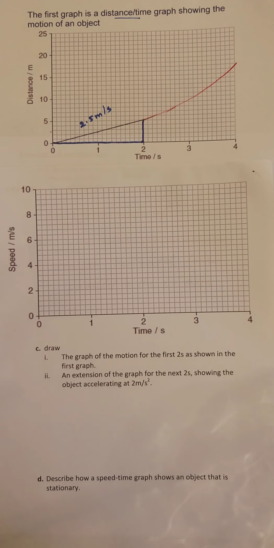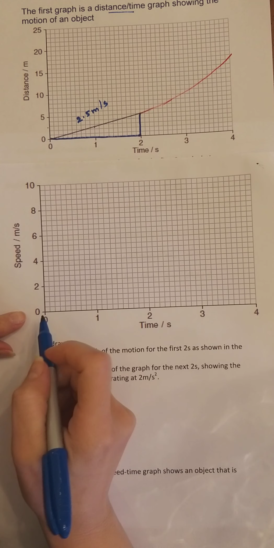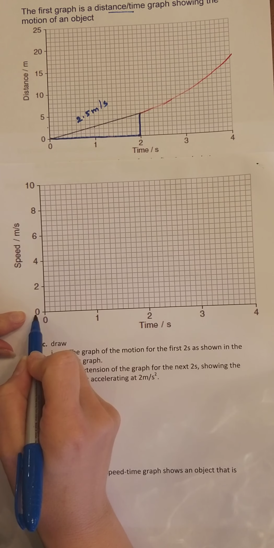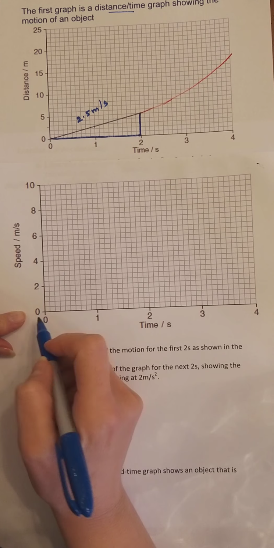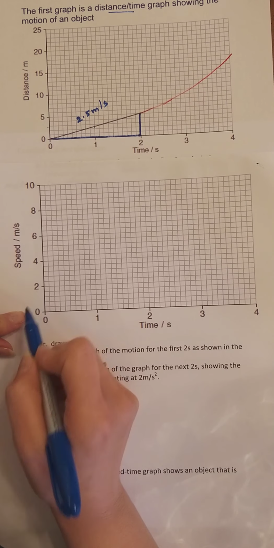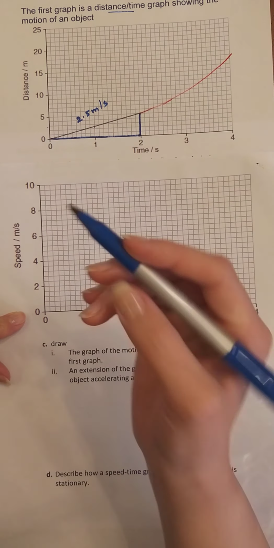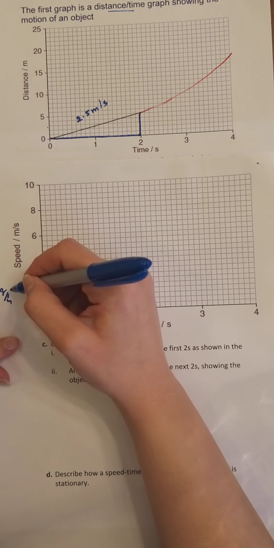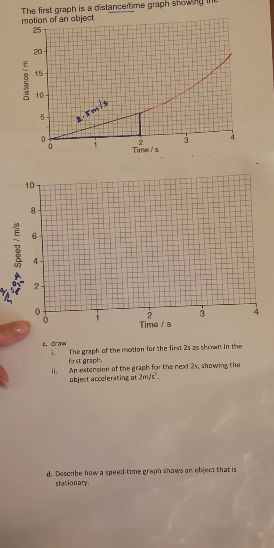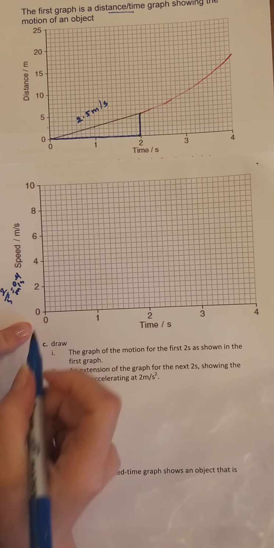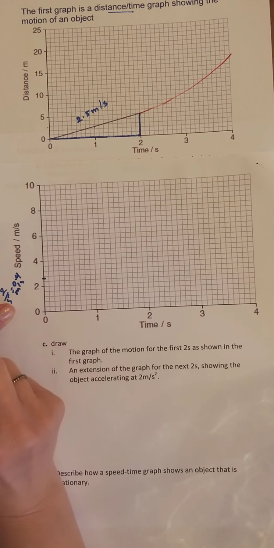We need to represent this on the speed time graph. Now the divisions between the speed values on the y-axis are 5 divisions, and the difference is 2 meters per second. So the value of each grid is 2 divided by 5, 0.4 meters per second. So each grid is 0.4 meters per second. We need to find the 2.5 meters per second. This is 2.4 here, so 2.5 is in the middle of this grid here.